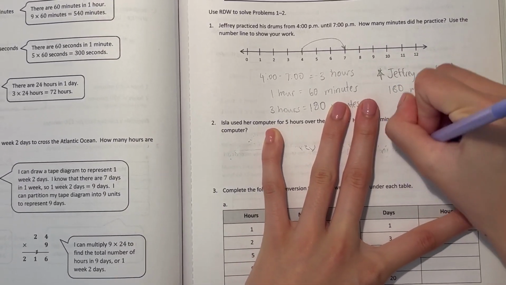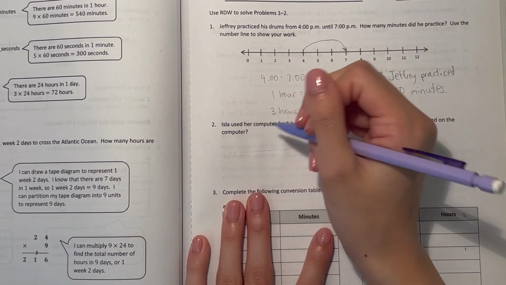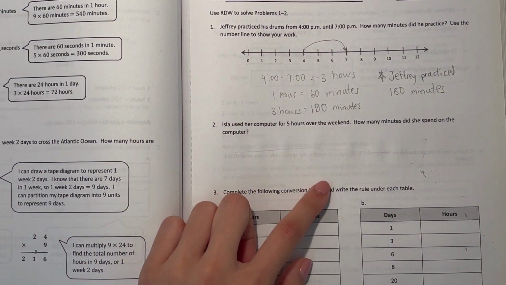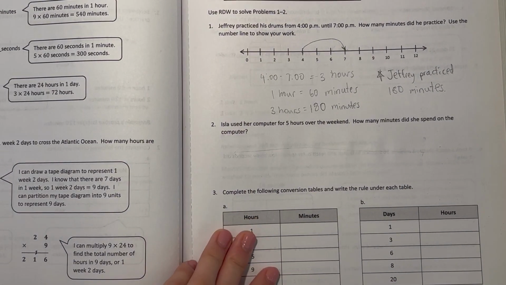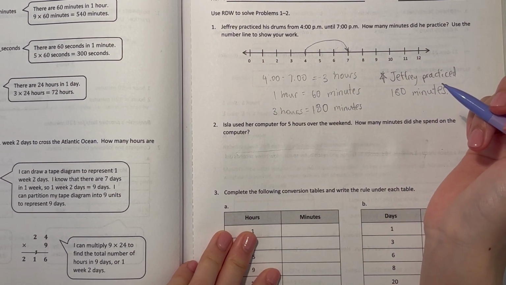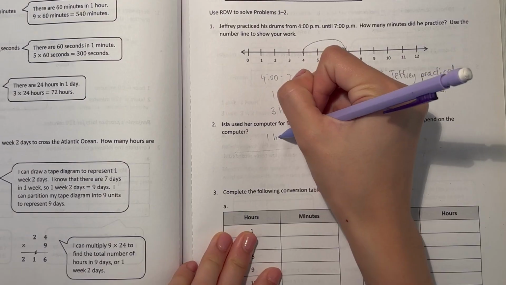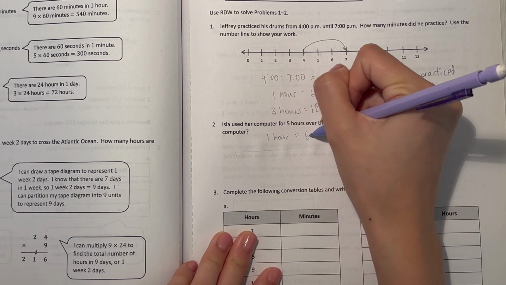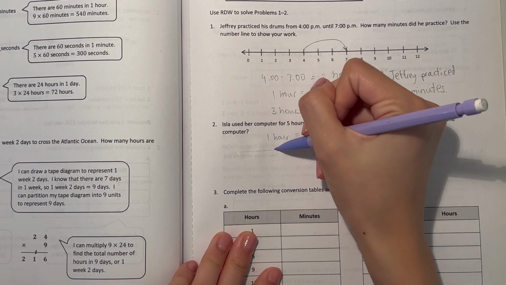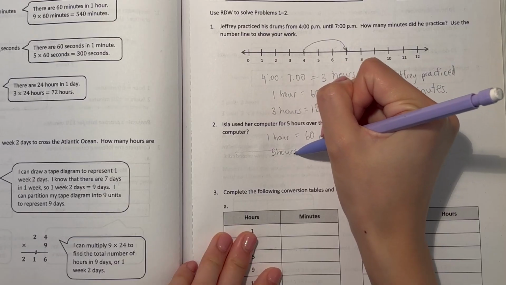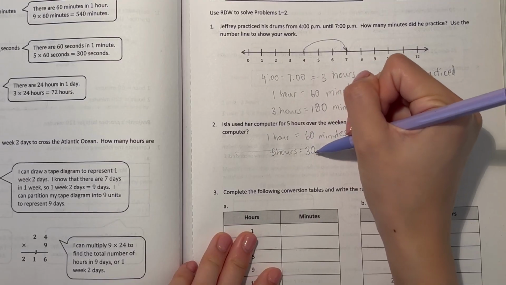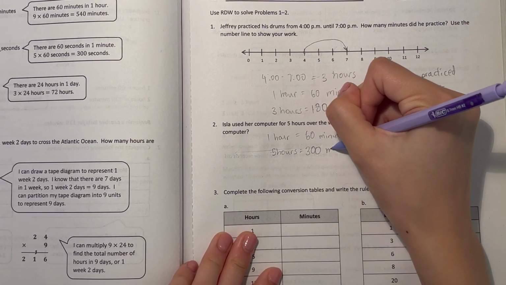Well, 1 hour equals 60 minutes. So 5 hours, that's 5 times 60. We can do 5 times 6, which is 30, and add the 0 at the end. So 300 minutes.